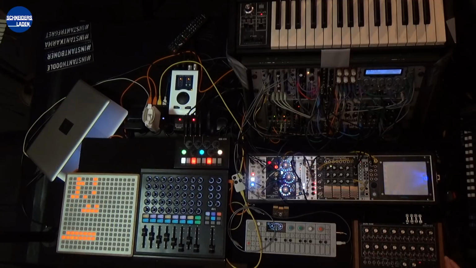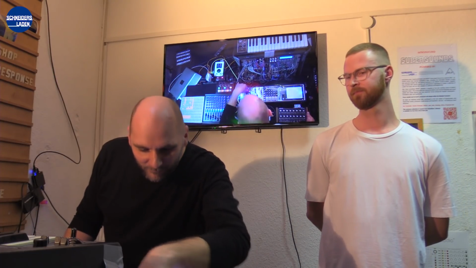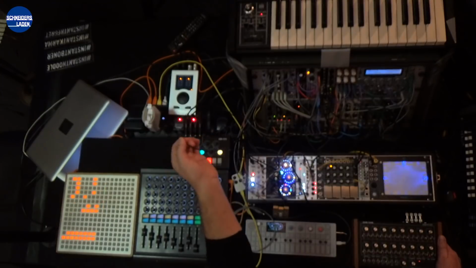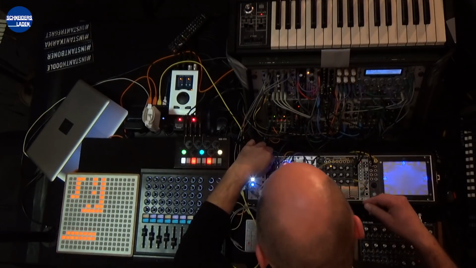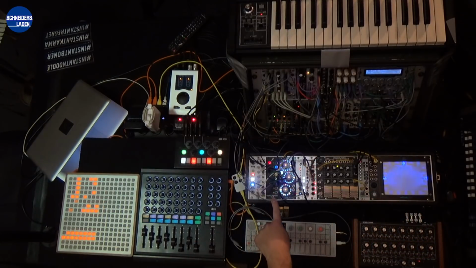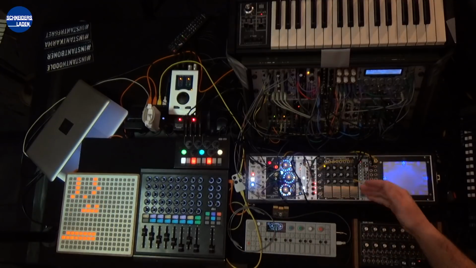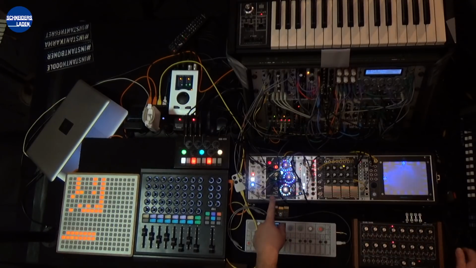Nobody knows what to do with it. The thing is you have 8 digital outputs there, and they go over this light pipe cable which glows red, as you can see, and it's just a digital signal with 8 channels, and the Expert Sleepers thing is just outputting them analog, but with the correct level for the modular system. It's like 10 volts plus minus. So it's basically a specialized audio interface.